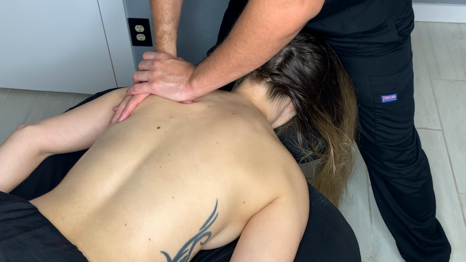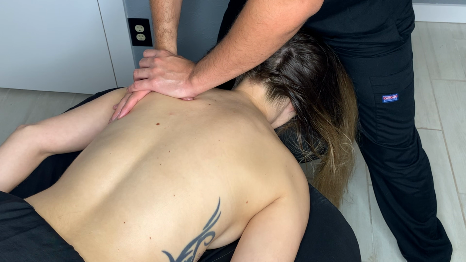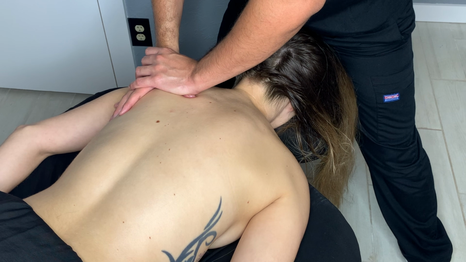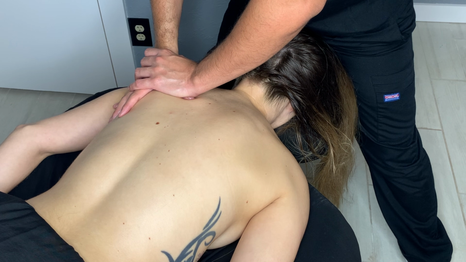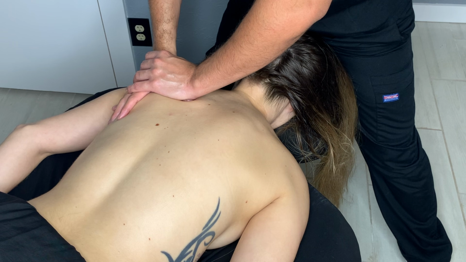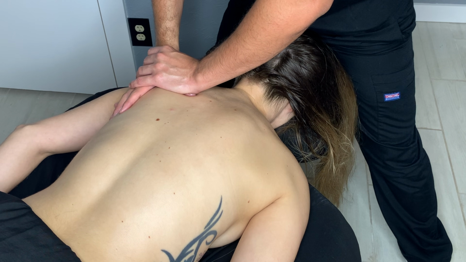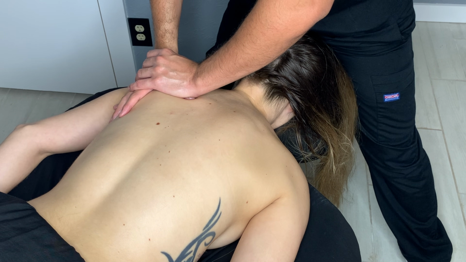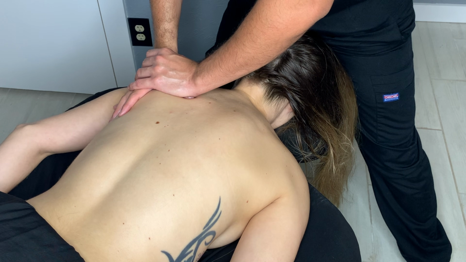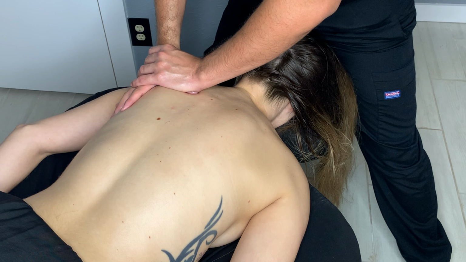Right there. Mm-hmm. Nice big deep breath in. And then out. One more big deep breath in. Out. Last one. Nice big deep breath in. And then out.